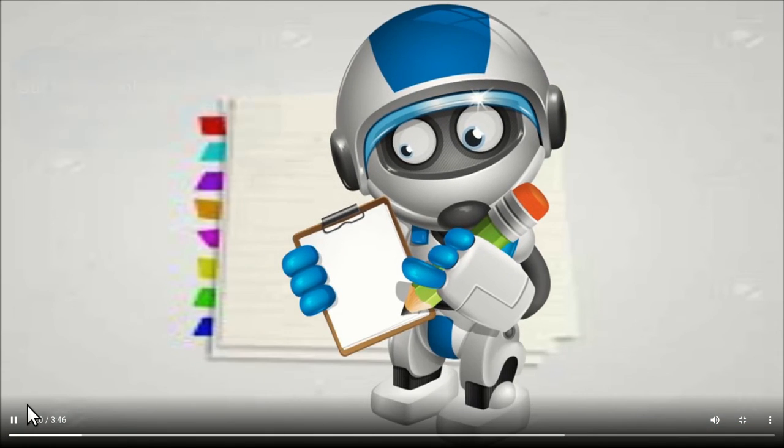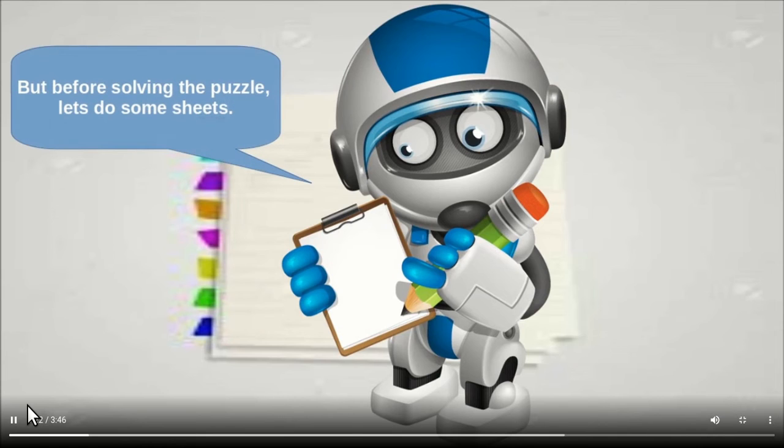Some exercises are also done with the help of our character. For solving the puzzles, let's do some sheets.